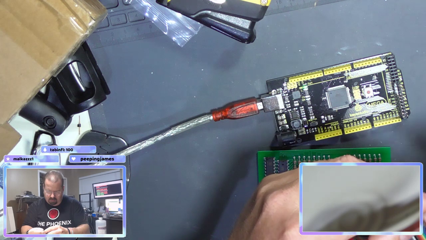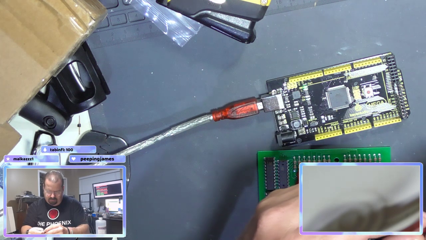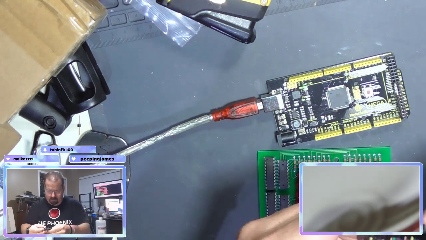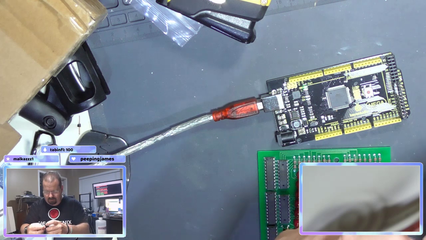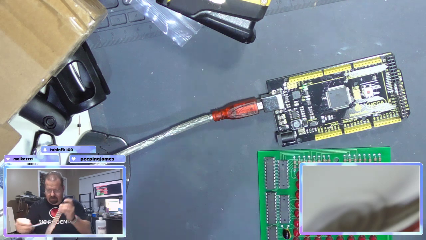So 2, 4, 2, 4. That'll be data. 2, 4, 2, 4. That'll be data.